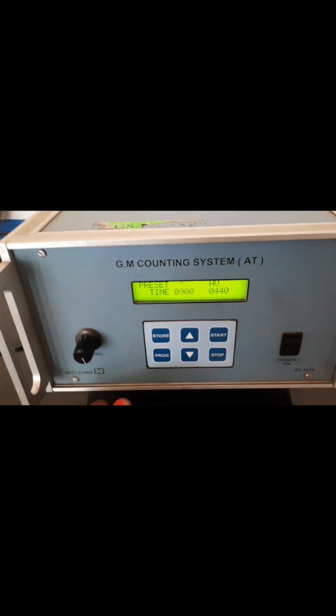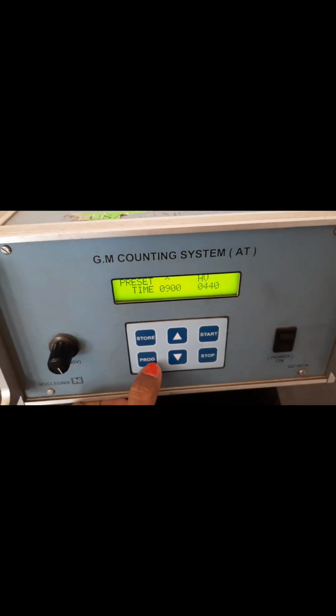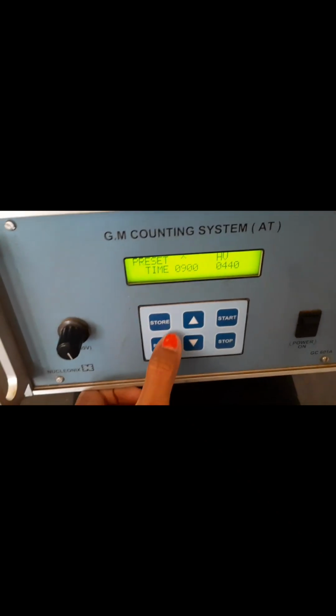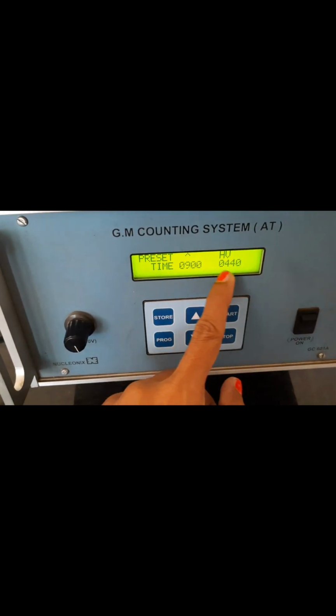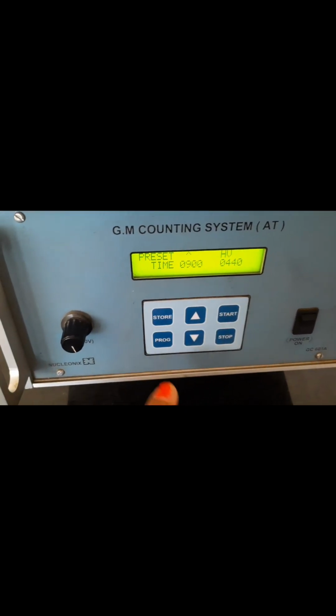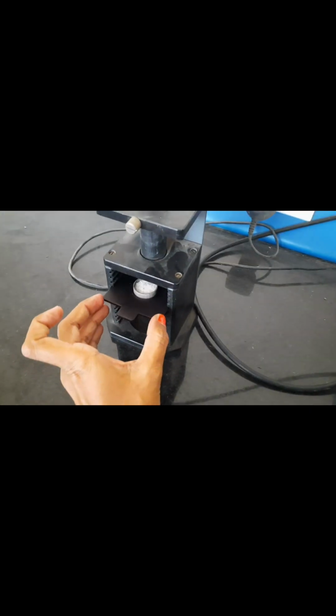Next, what you have to do? First, the observations we have written here: preset time must be 900 second, and the operating voltage they got is 440. Then the source; we kept this source at a distance of 4.5 centimeter. Then I will take the first container and keep it above the source.